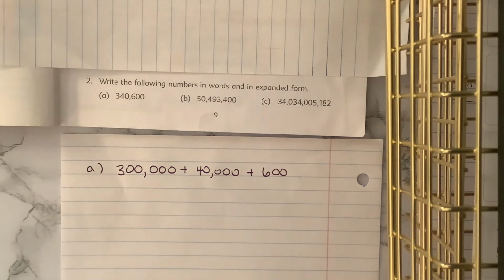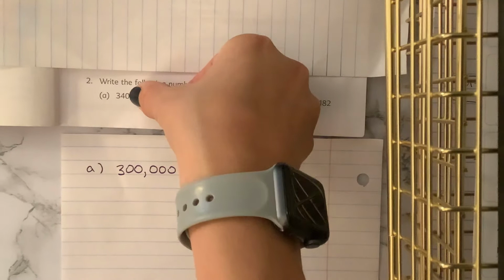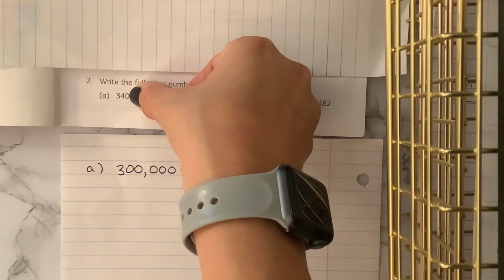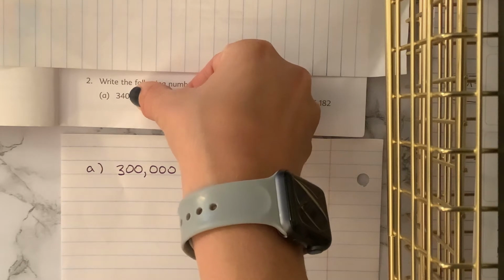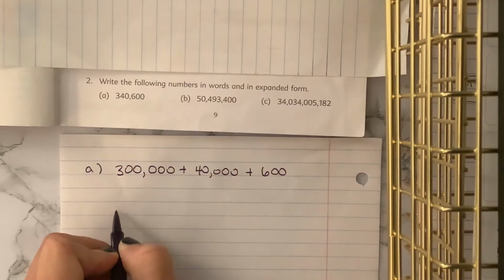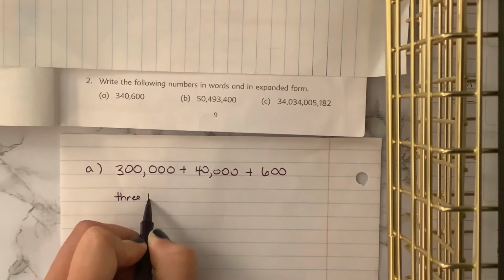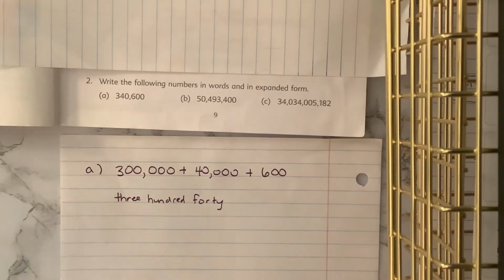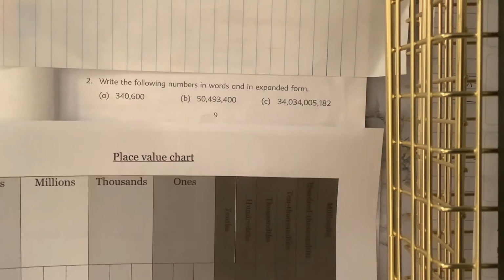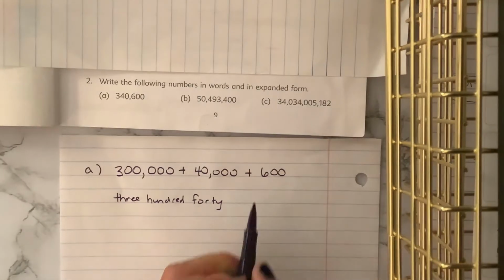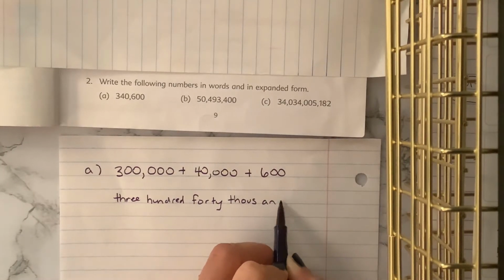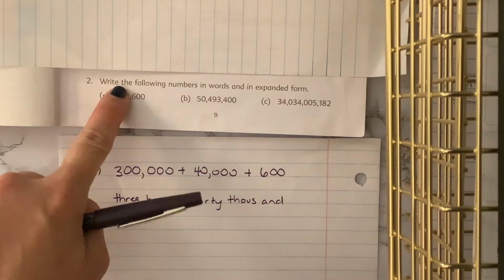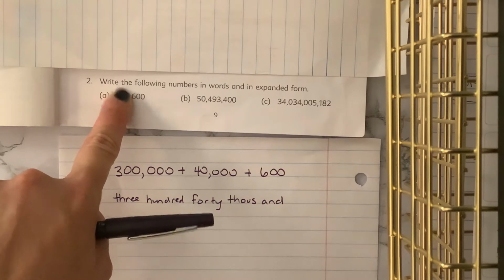We're also being asked to write it in words. So remember, when we're writing in words, we want to group things according to the commas. So we start with this first set of 3 numbers. How would we say just those 3 numbers? Remember, we see it and we say 340. So we would write 340, but it's not 340 ones. Remember, it's 340,000. And now we look at the next grouping with the commas, which is 600.